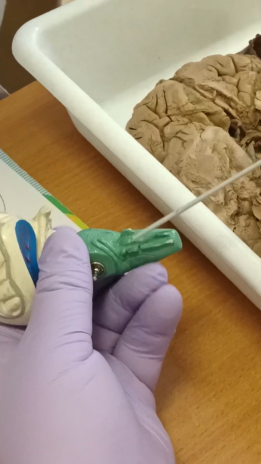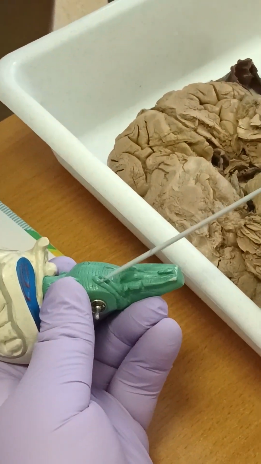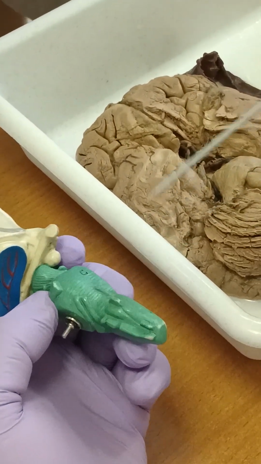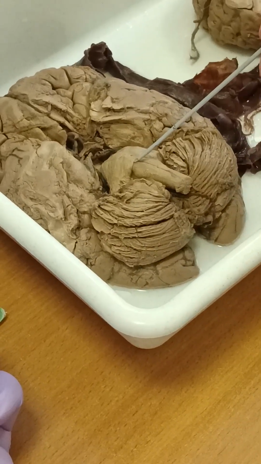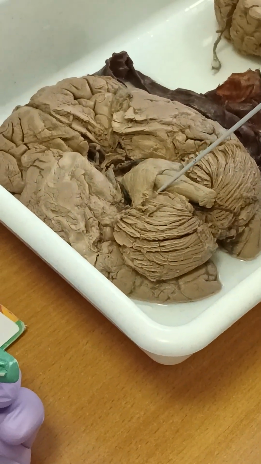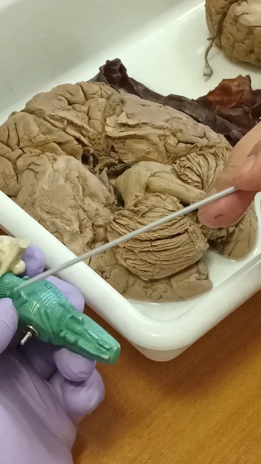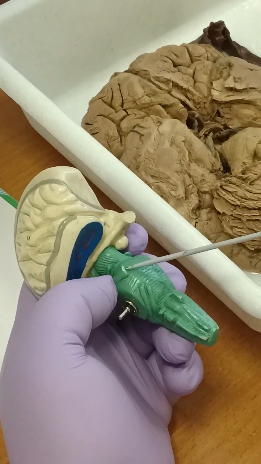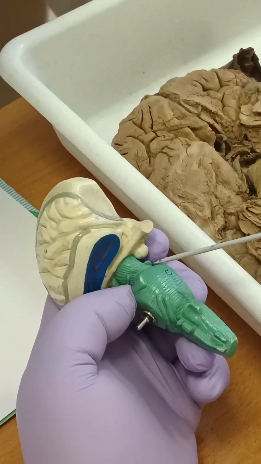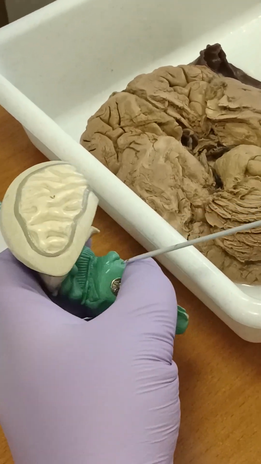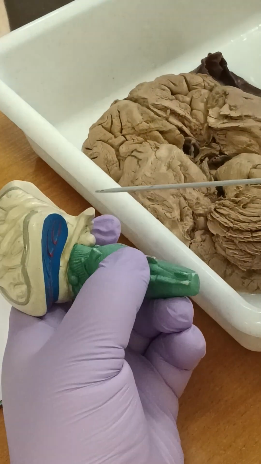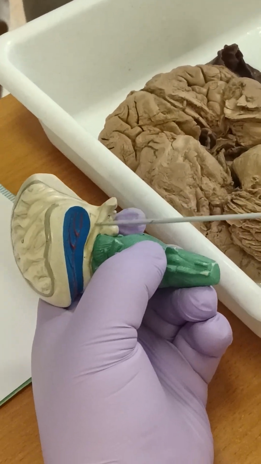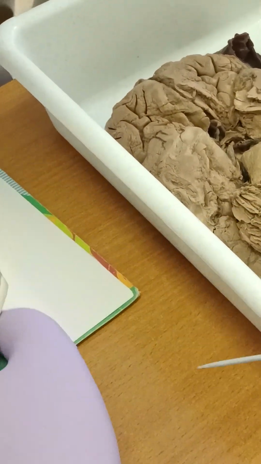This is 6. This is 7th and 8th. All of them behind the pons. Here absent, 5th nerve, at the junction with the pons. 5th nerve, nervus trigeminus. That is 3rd nerve and 4th nerve. Clear now. And 2nd nerve, optic nerve and optic tract here.